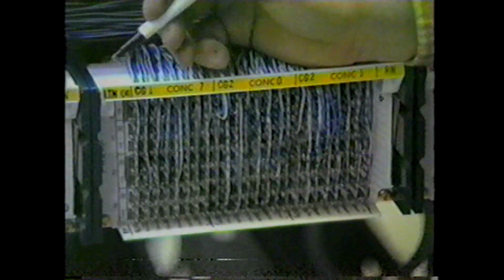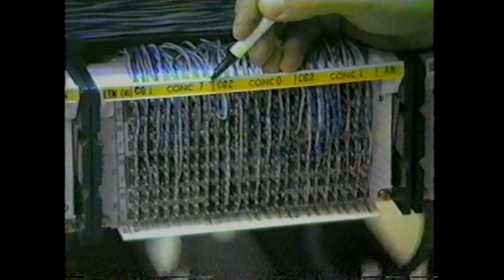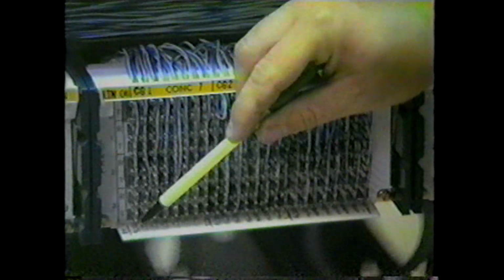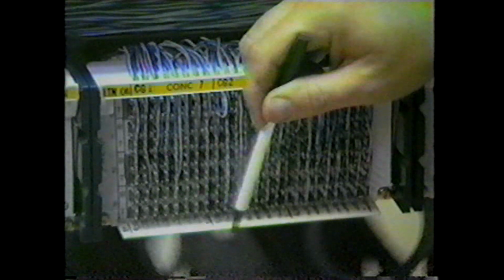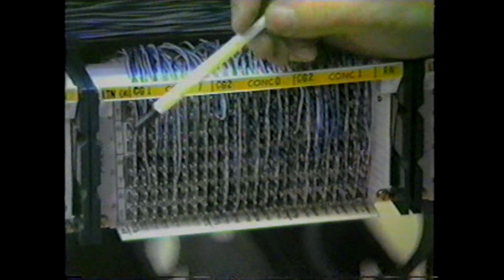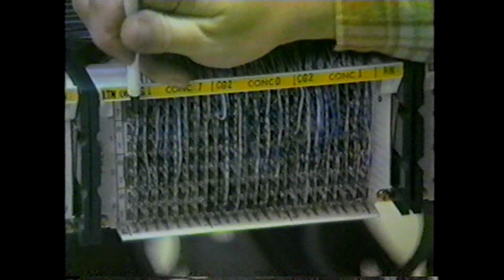Your second digit is known as your concentrator group, and those are listed right here, and here, and here, and so on. Your next number is your concentrator. That's listed right next to your concentrator group. You see there's a concentrator there and there. Then your next to last digit is called your switch. Those are counted on the bottom. They go 0 through 7, 0 through 7, and so on. Your level is your last digit, and it counts down. They count 0, 1, 2, and 3.